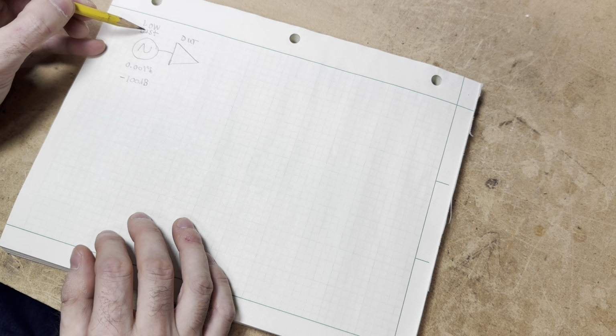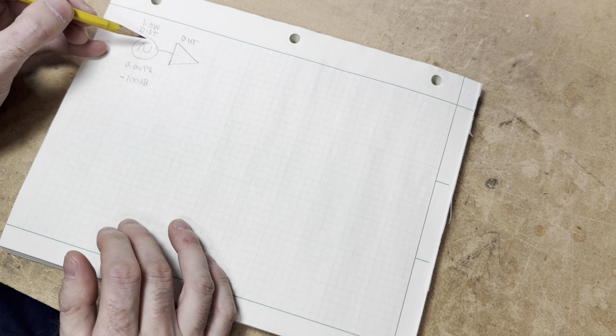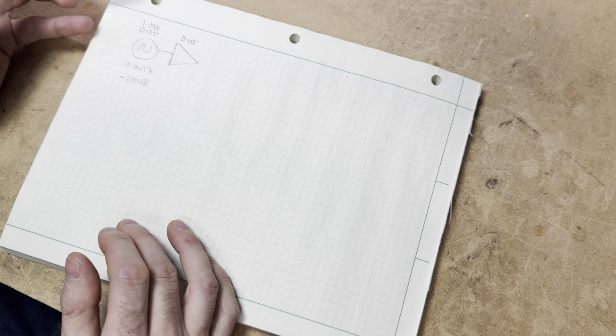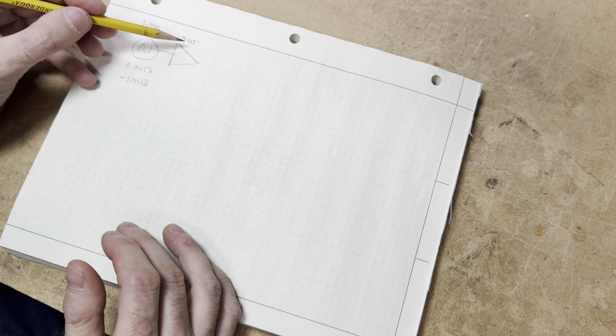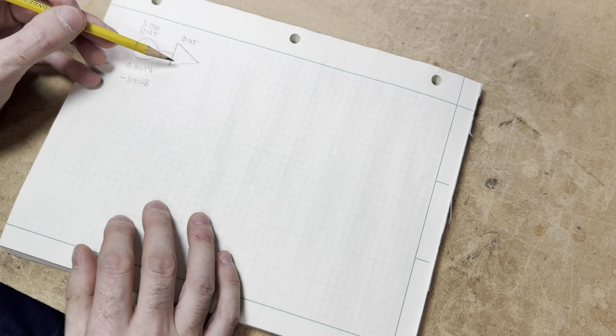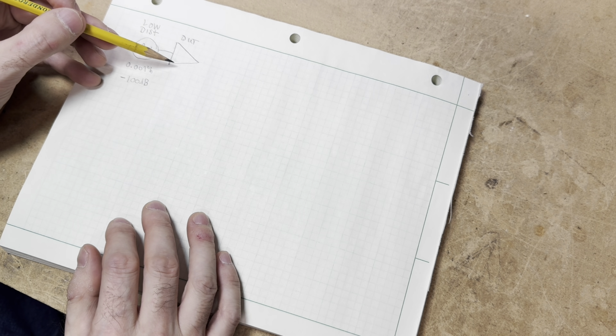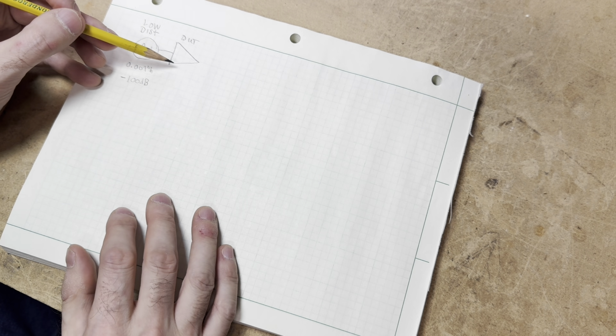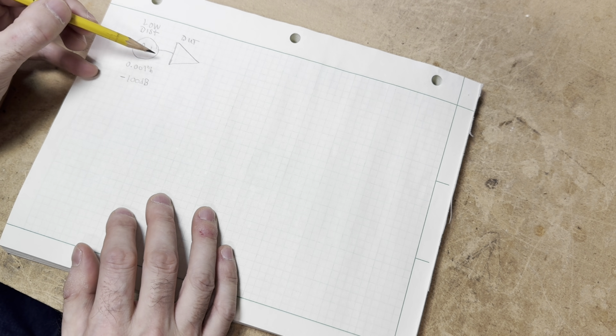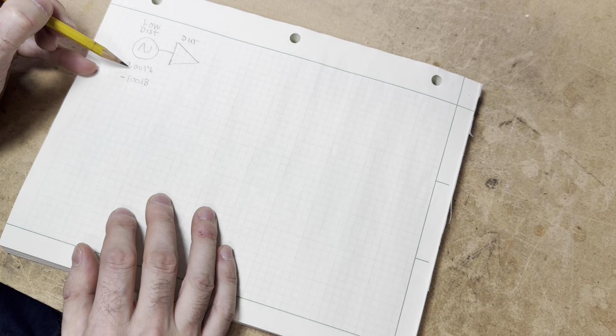Now, this may or may not be that consequential, depending on what you want to test. If your device under test is, say, a vacuum tube amplifier, which may have 0.5 or 1% or 3% distortion, then obviously you don't need this level of floor.